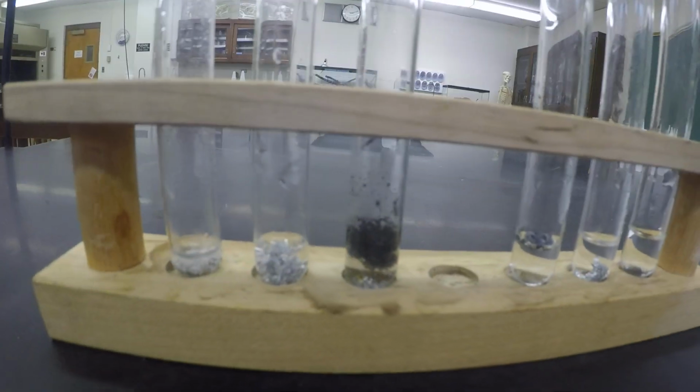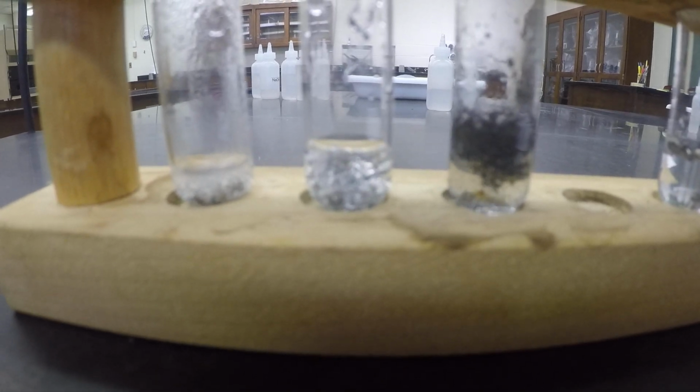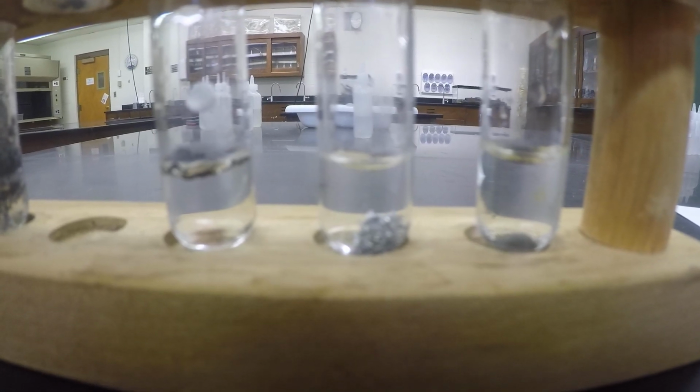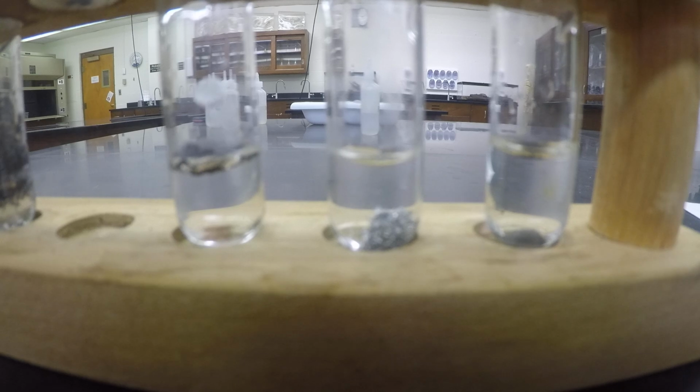Alright, so we have HCl with metals, which are obviously reacting. And we have potassium hydroxide with metals. It is not doing anything. Okay.